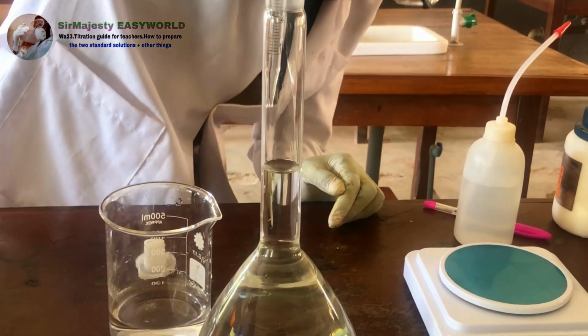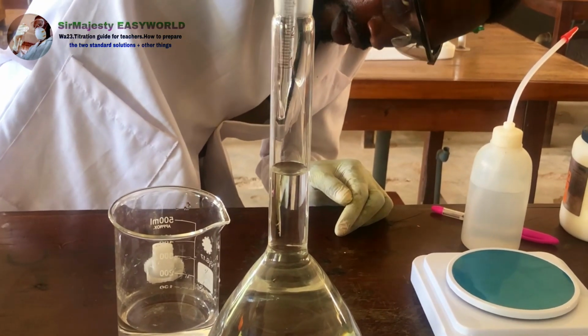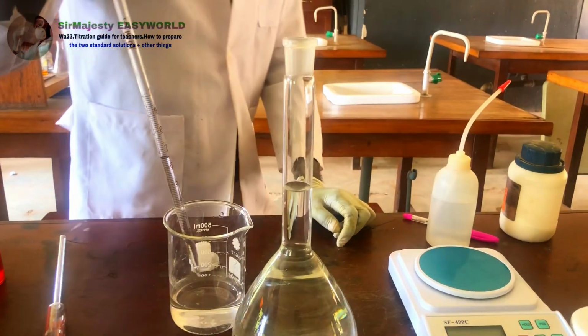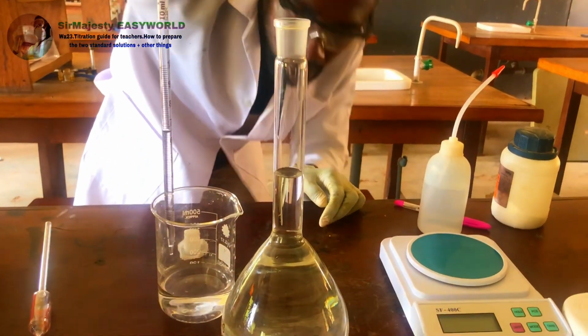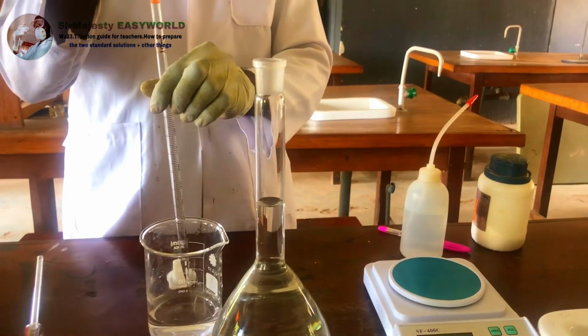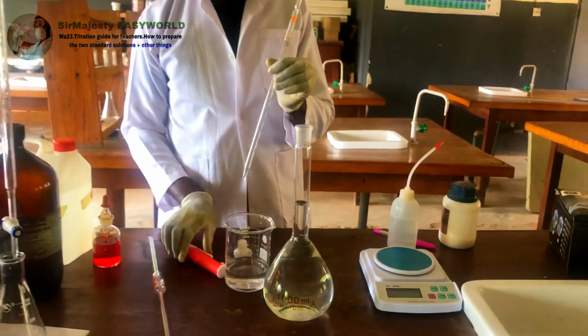Keep your eye level so as not to see a double line. Yeah, that's on the line. Yes, you got it on that ring. Exactly, no mistakes. So you have actually prepared solution A.